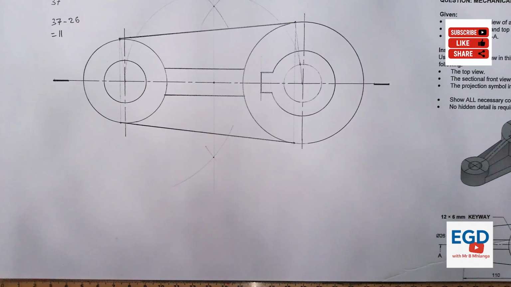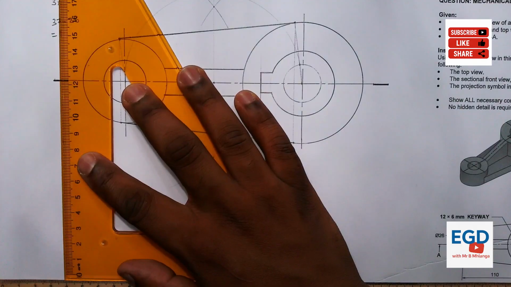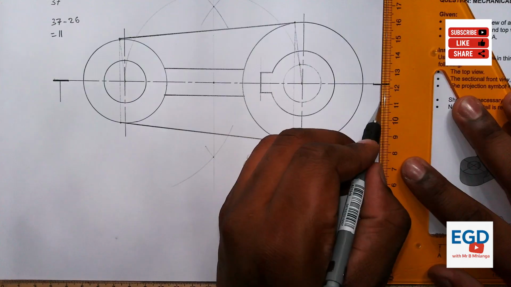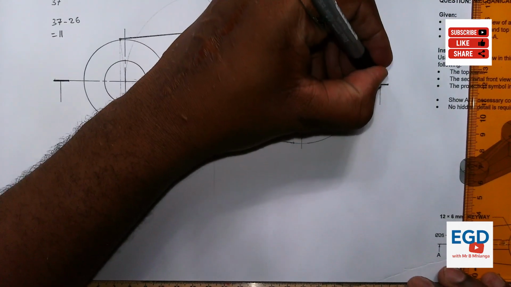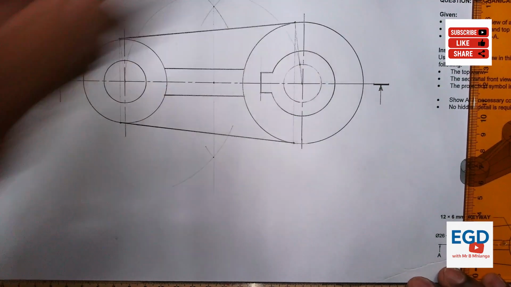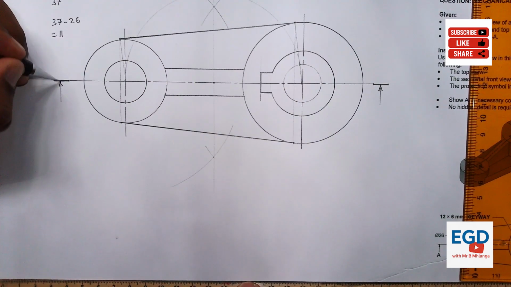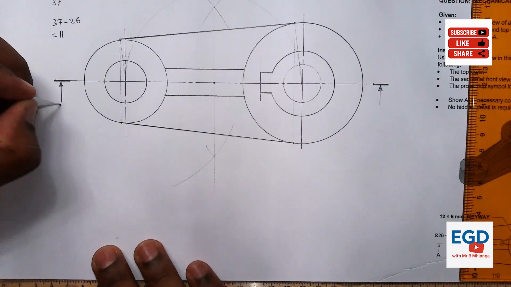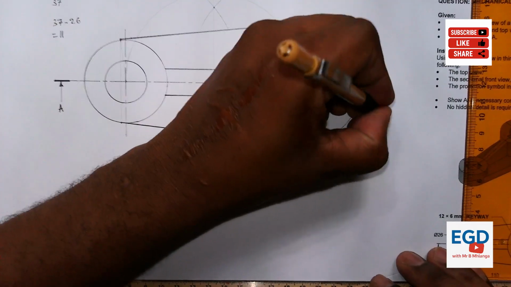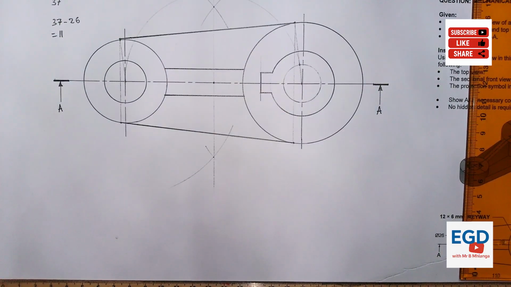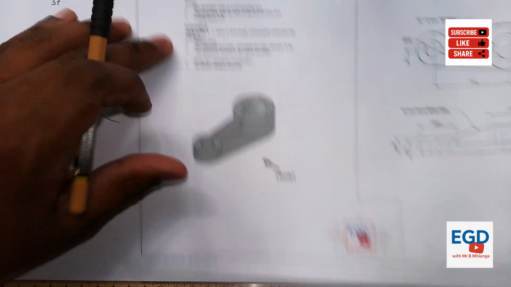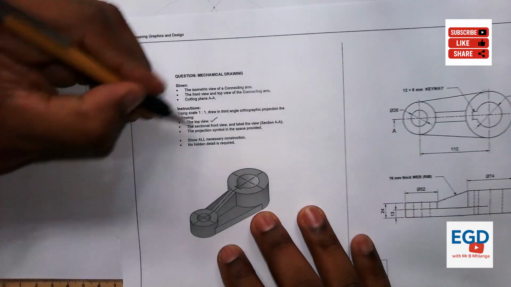All right, so I'll have to add the arrows. So I'll just draw a vertical line there, a vertical line there, then draw the arrowhead, and also do the same thing this side. Okay, so now I'll have to label the cutting plane, which is cutting plane AA. Okay, so this is the complete top view, right, for this connecting arm. Okay, so now I'll have to draw the sectional front view.